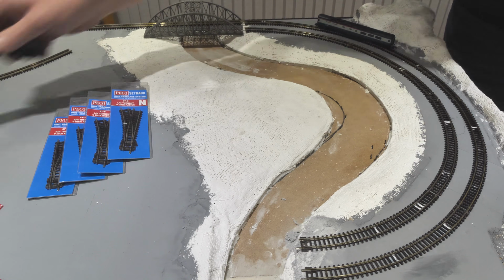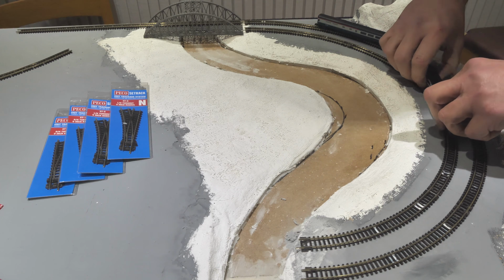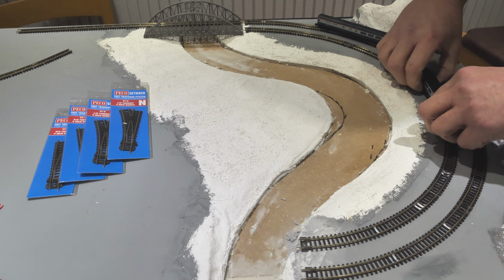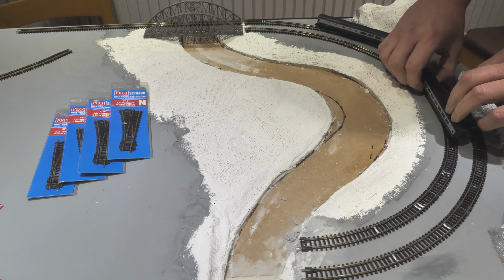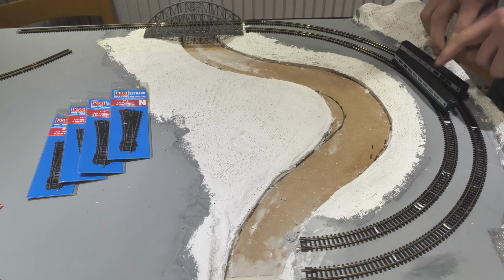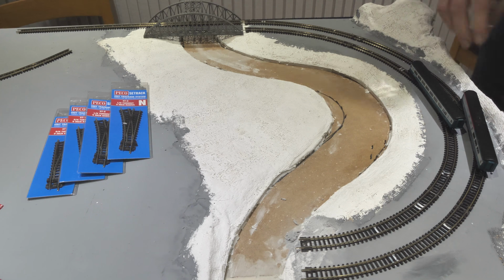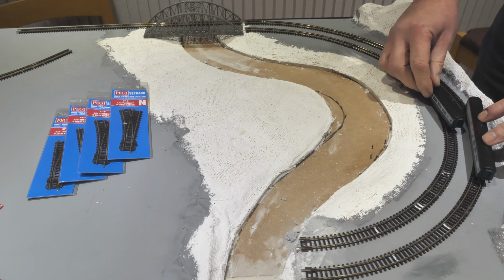It's not the easiest putting it on a curve. There we go. So you can see that we've got absolutely loads of room there, even with the longest coaches.